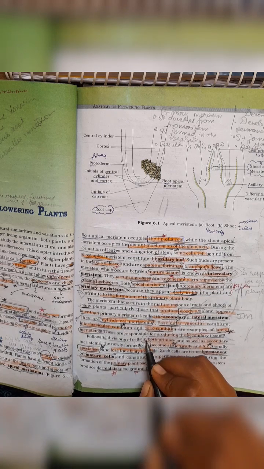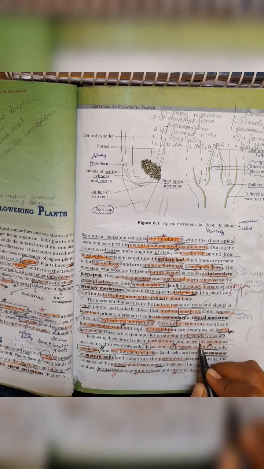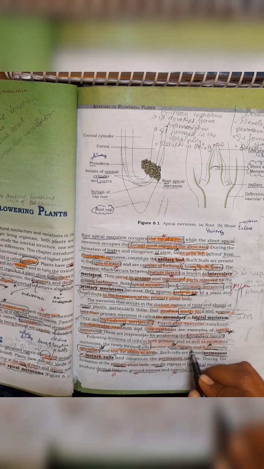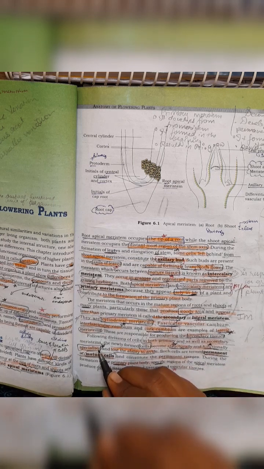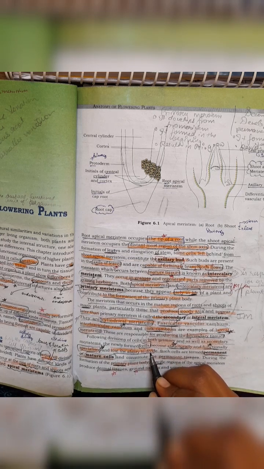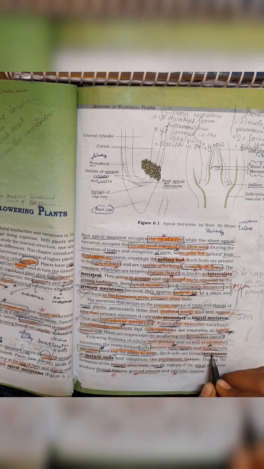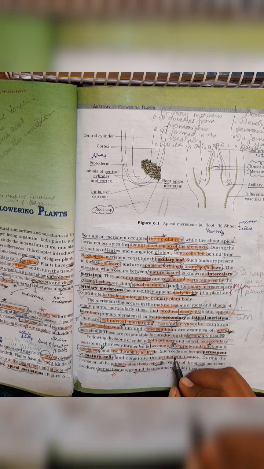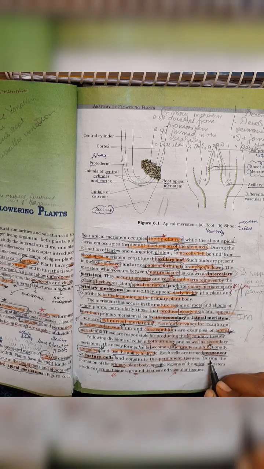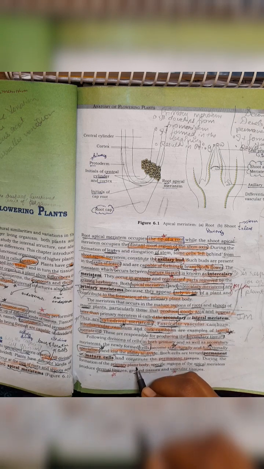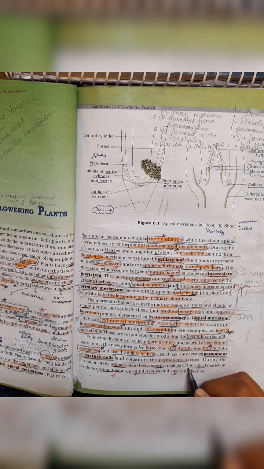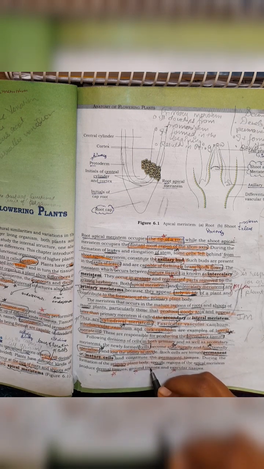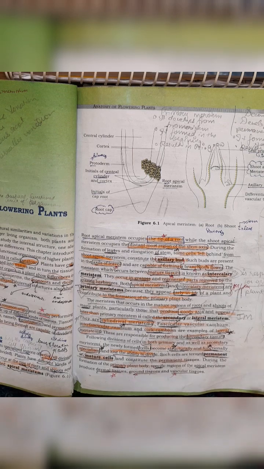Following divisions of cells in both primary as well as secondary meristems, the newly formed cells become structurally and functionally specialized and lose the ability to divide. Such cells are termed permanent or mature cells and constitute the permanent tissues. During the formation of primary plant body, specific regions of the apical meristems produce dermal tissues, ground tissues, and vascular tissues.